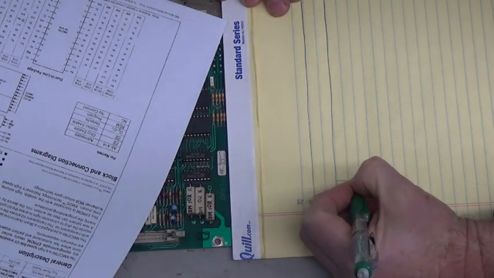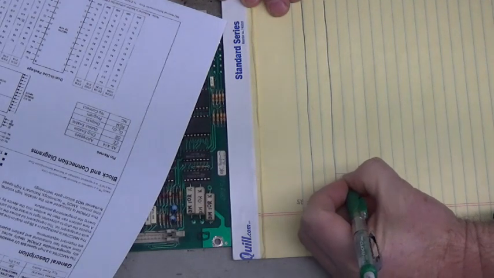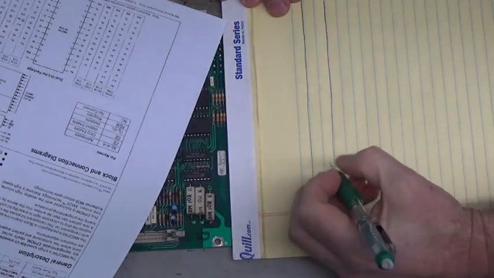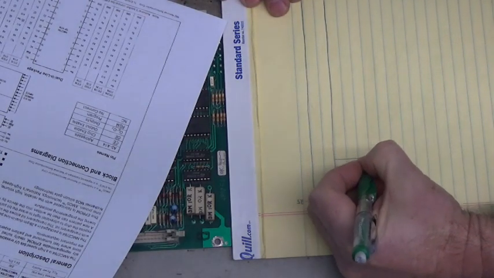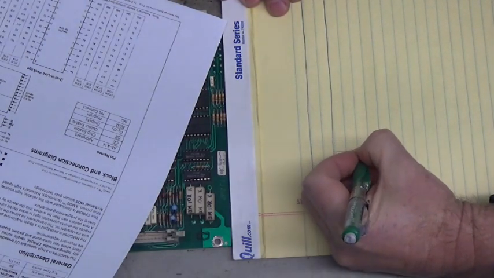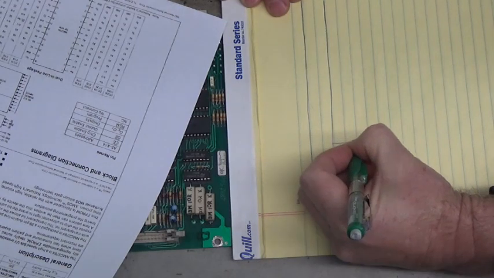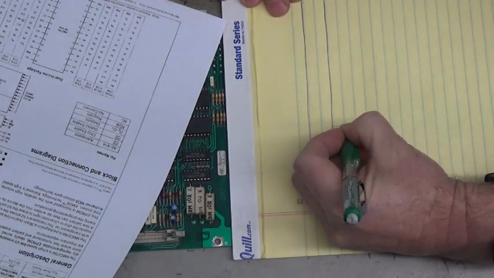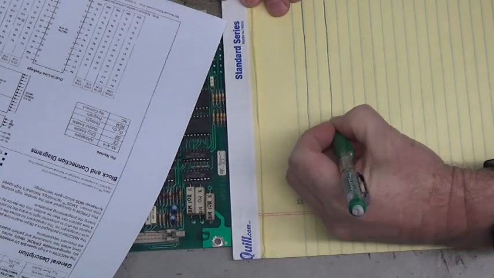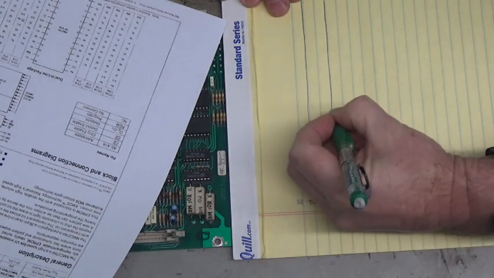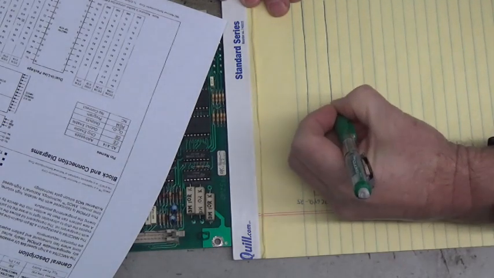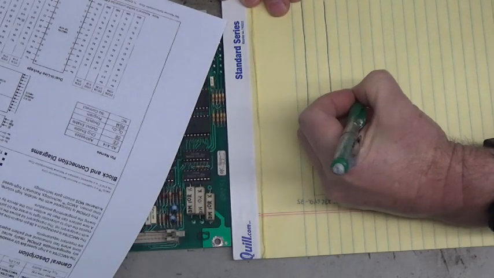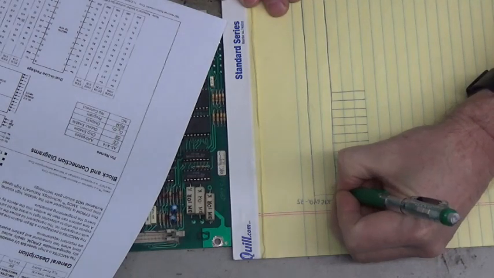A12, A11, A10, A9, A8, A7, A6, A5, A4, A3, A2, A1, and A0. And we'll draw that right here.